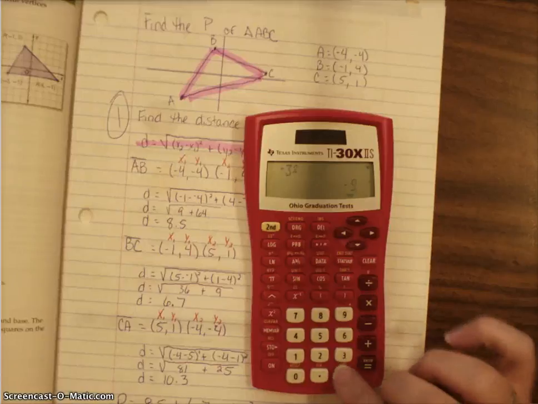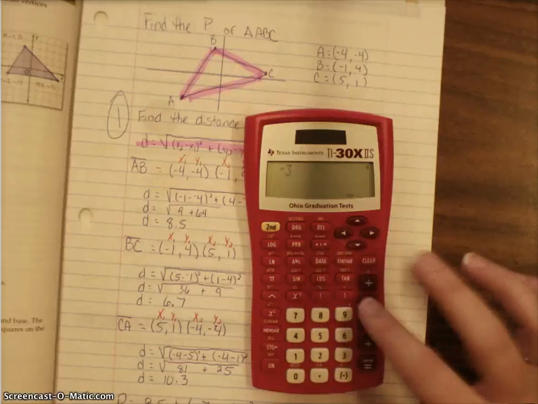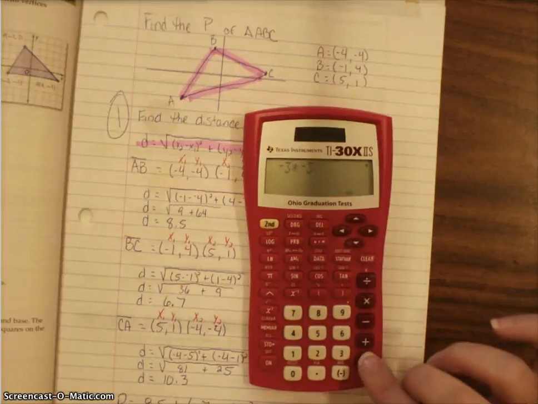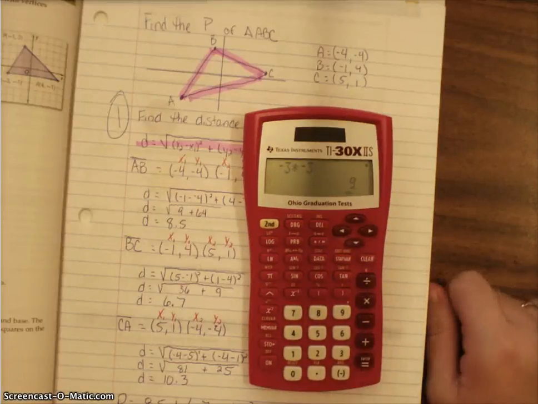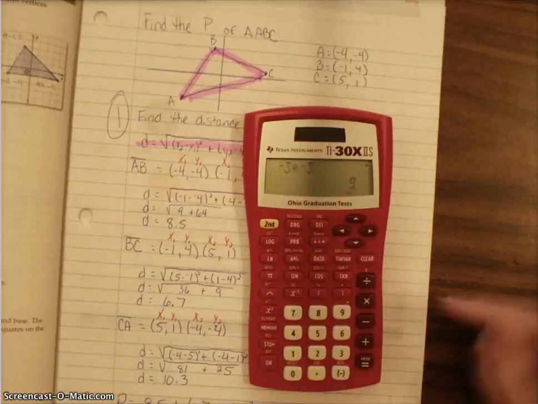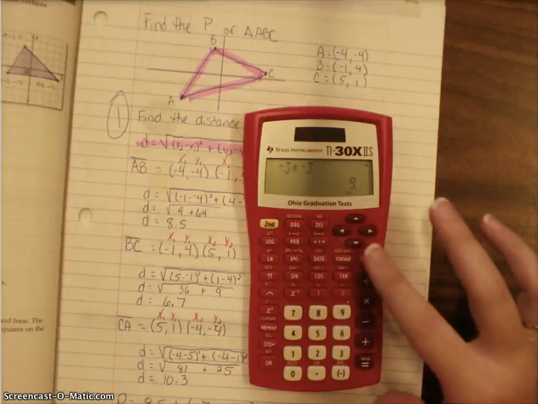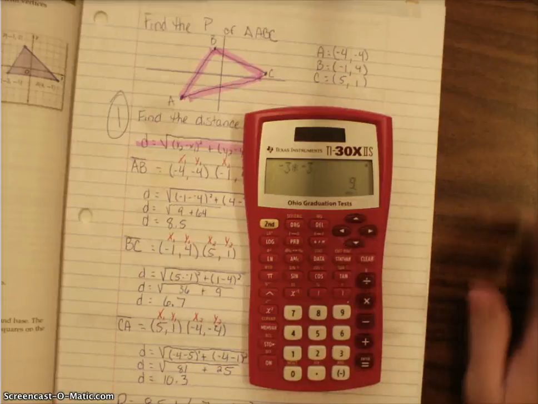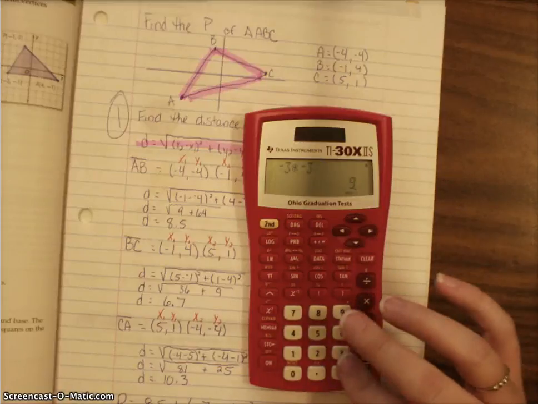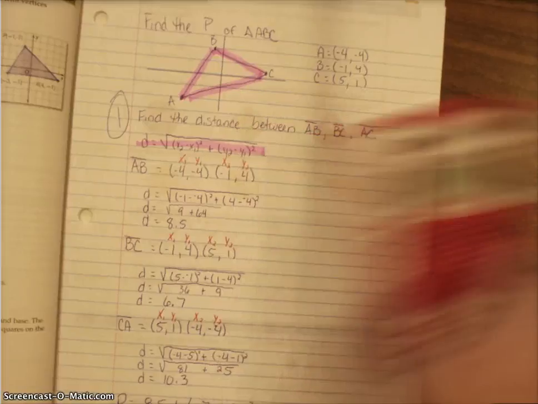Negative 3 squared is really negative 3 times negative 3. What happens when you take a negative times a negative? You get a positive. So be very careful. Remember, we're talking distance now, so your answer should never be negative anyway. But be careful if you're just tapping away in your calculator. It's going to give you a negative square, and it shouldn't.